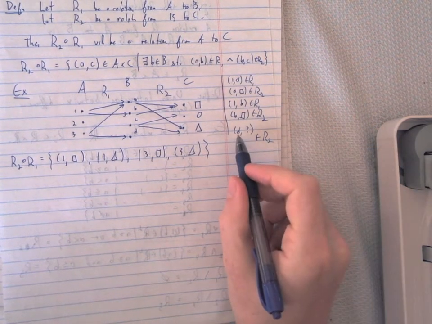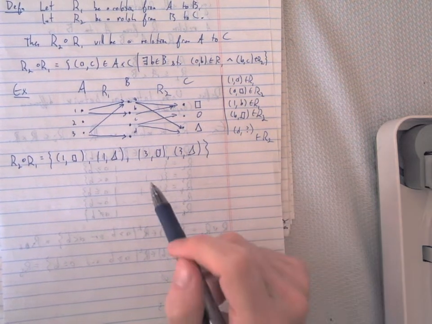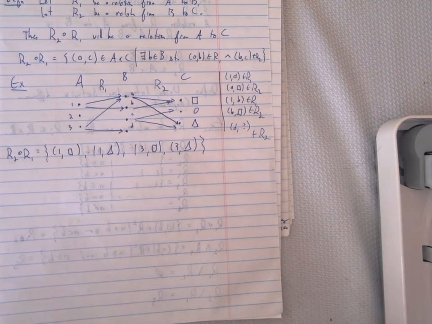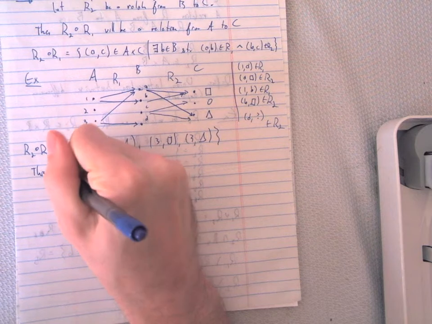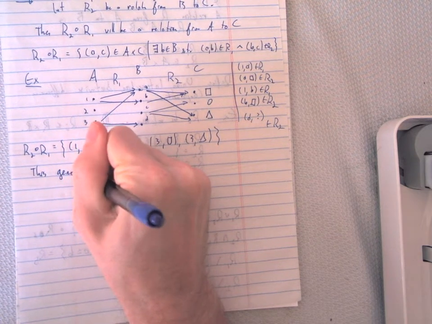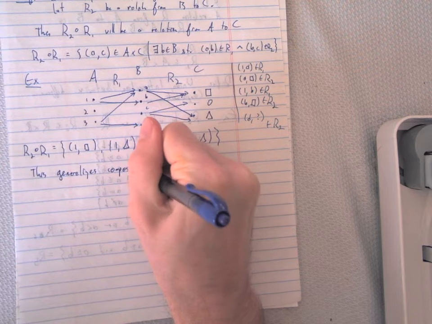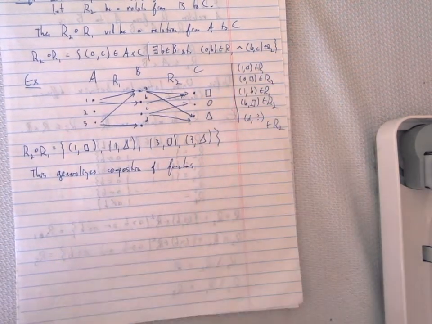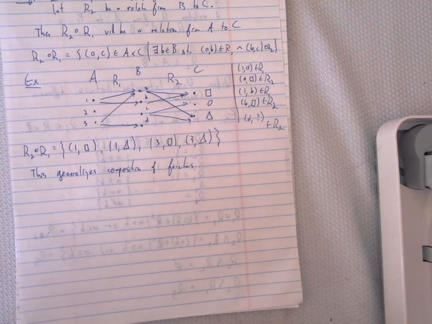There's no d square, there's no d circle, there's no d triangle. So this arrow kind of dead ends. Okay, so pretty clearly, this generalizes composition of functions. In other words, if these relations were functions, then this operation would just be composition of functions.